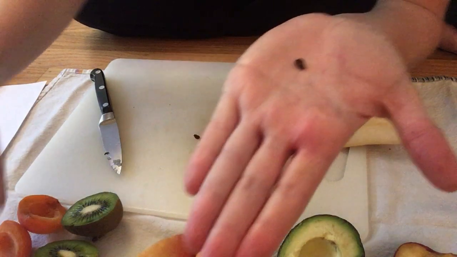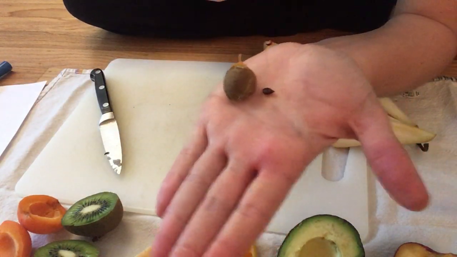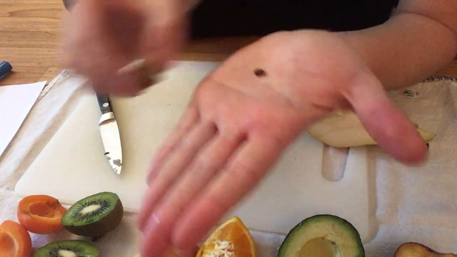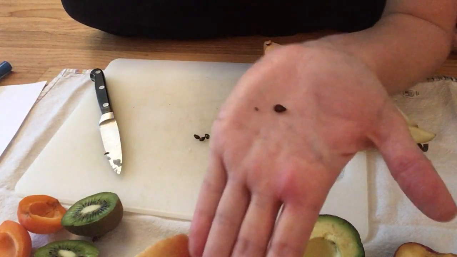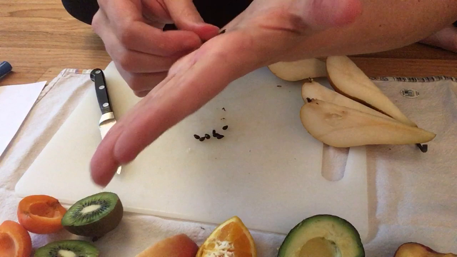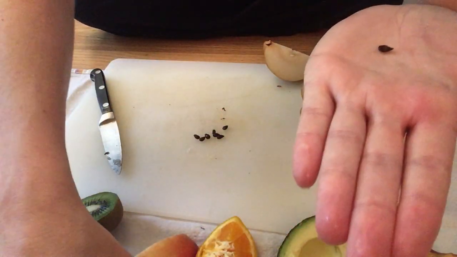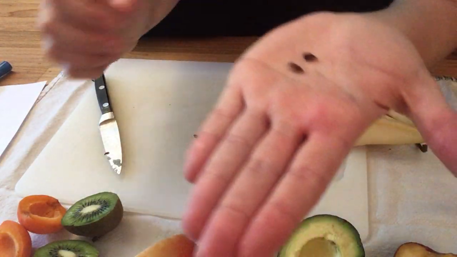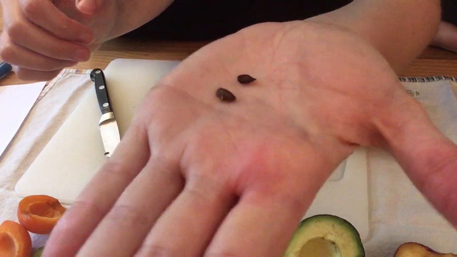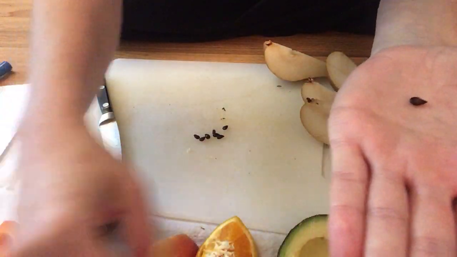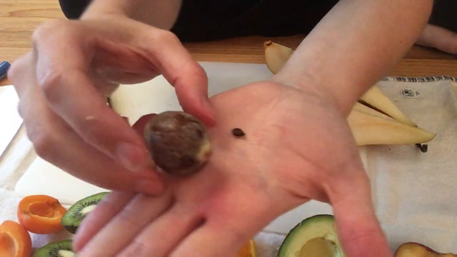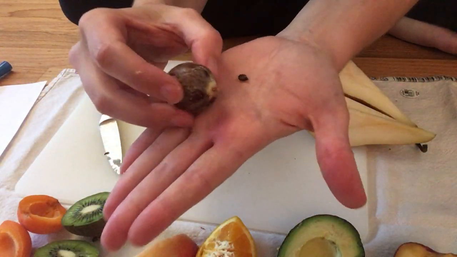Here's a pear seed compared to an apricot seed. Oh, that's a lot smaller. Compared to the kiwi seed, that's a lot bigger. Compared to our apple seed, wow, those are almost exactly the same size. Compared to our avocado seed, whoa, that's way smaller.